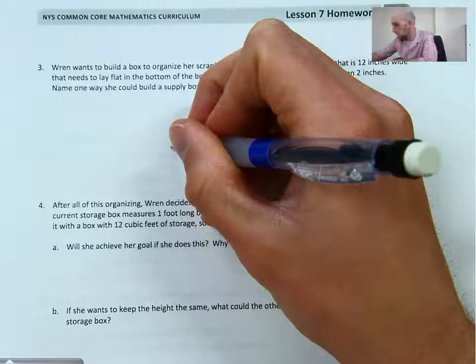So probably the easiest way would be just to figure out the 12s that I know. I can do 12, then I can add another 12, and that's 24. But I know that 12 times 5 is 60.